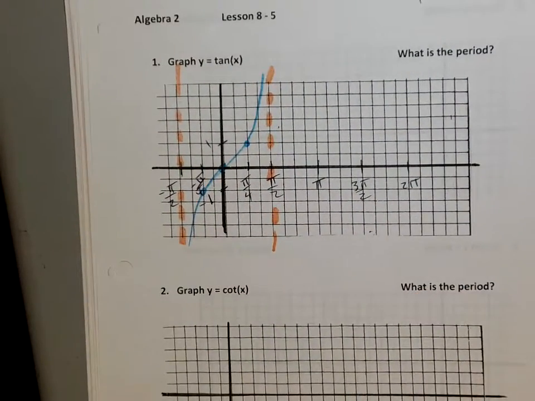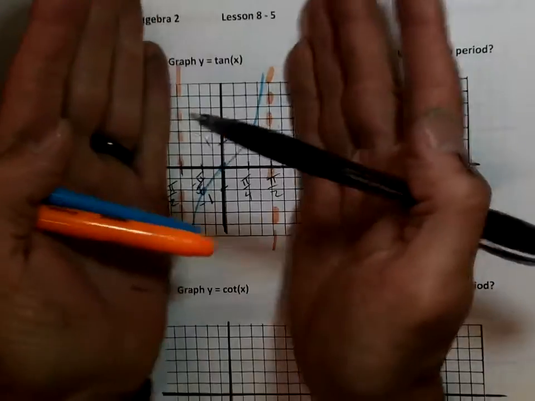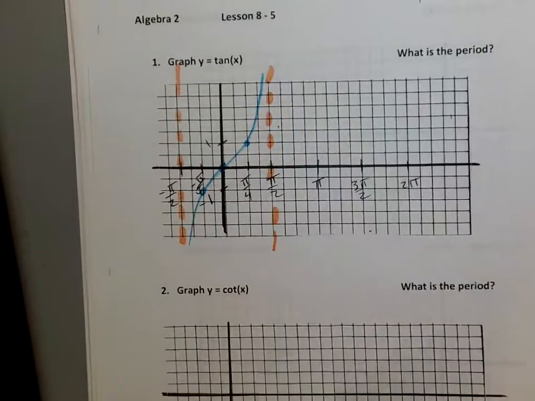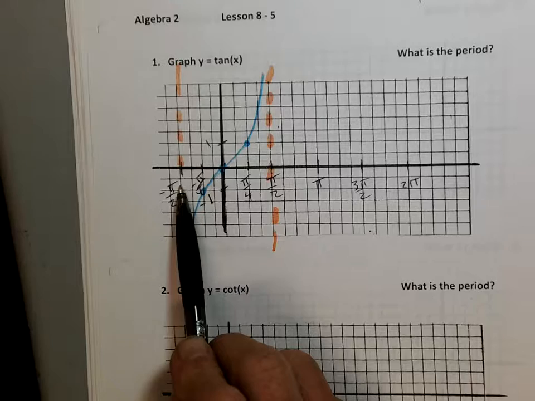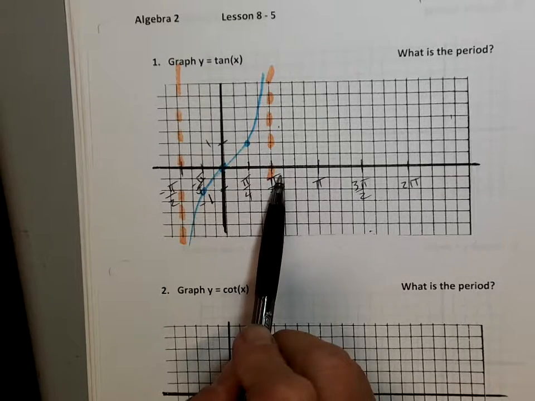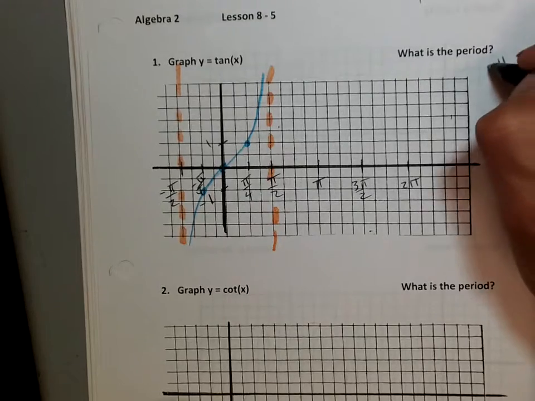Now, it keeps going and going and going. That is one tangent curve, okay? So let's stop there for just a minute and think about the period. The period is how wide this graph is. So how wide is this graph? You go from negative pi halves to pi halves. The period is pi. So the period is pi, okay?